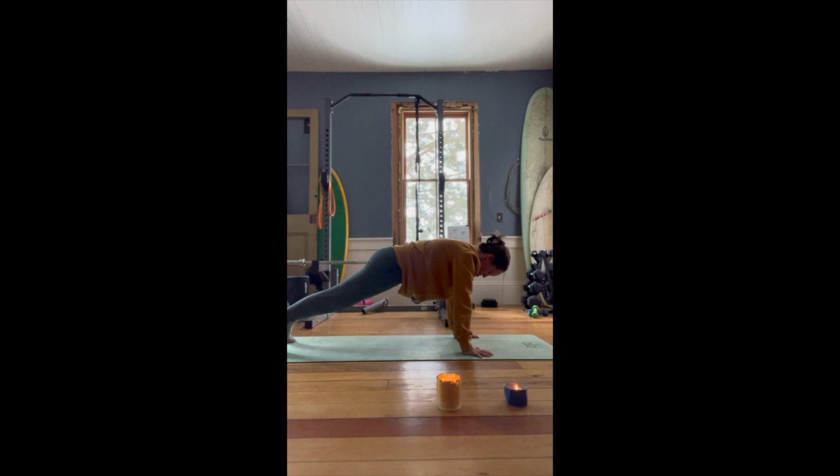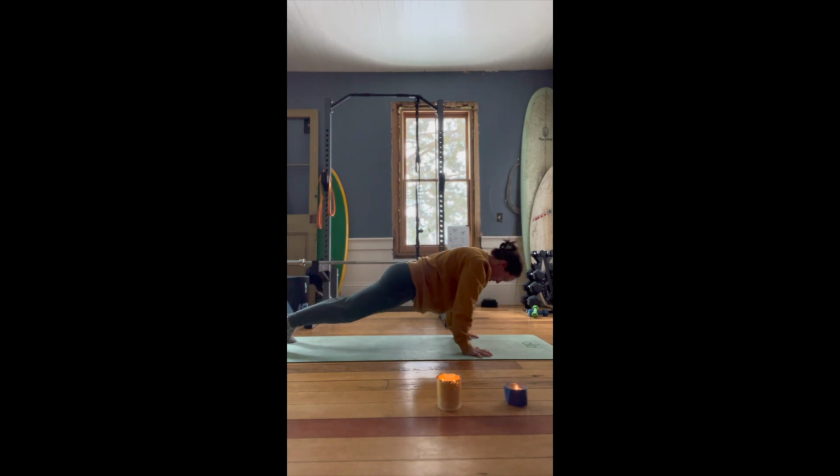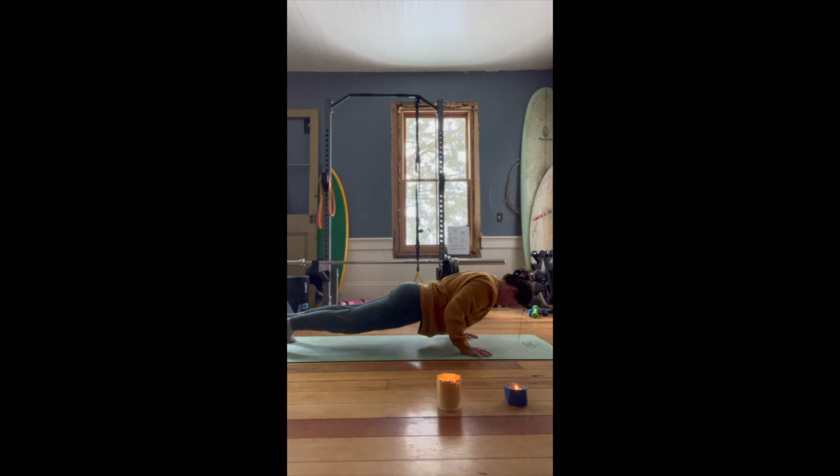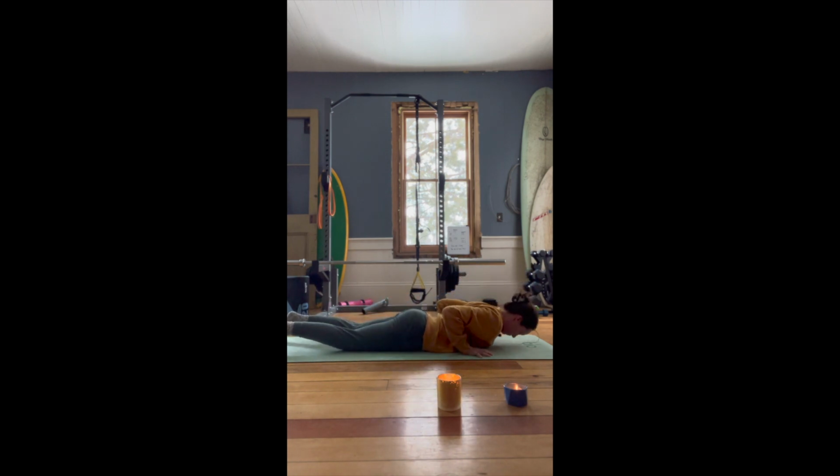You're high on your toes for 5. Belly button engaged, 4. Fingertips gripping the mat for 3. Shoulders away from ears for 2. And 1. Slowly, slowly, slowly lower all the way down to your belly.